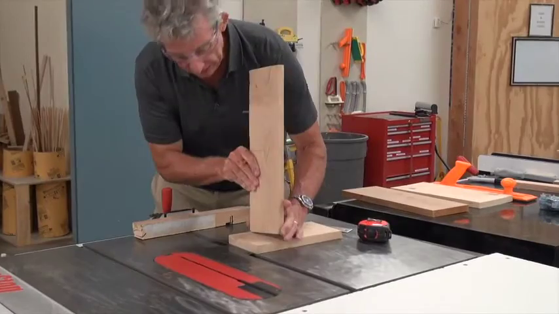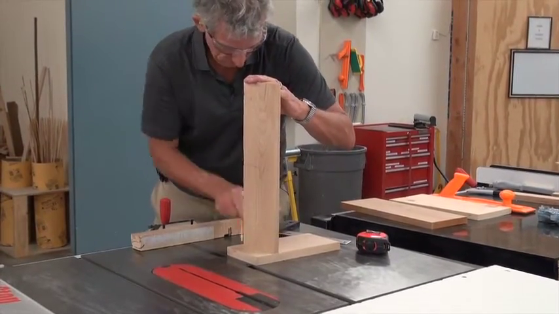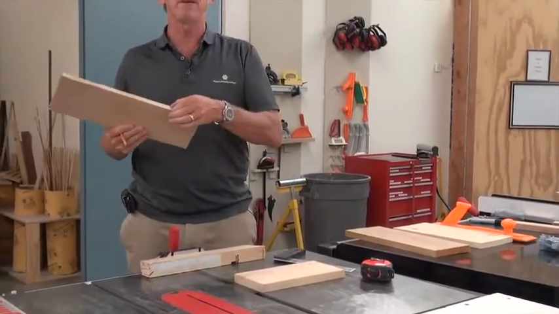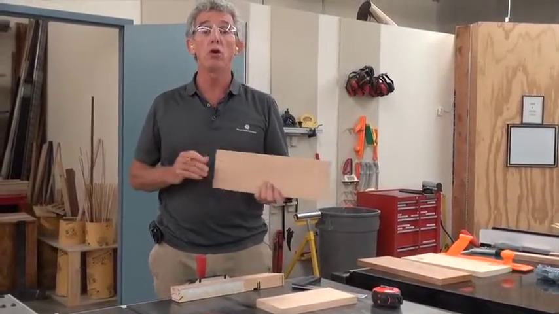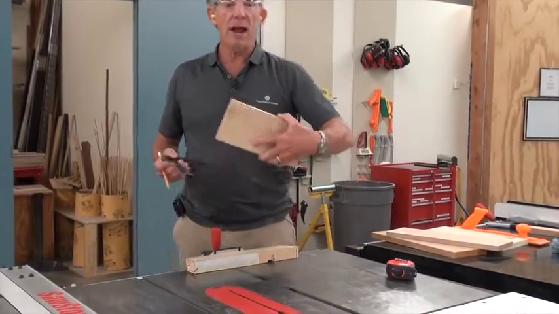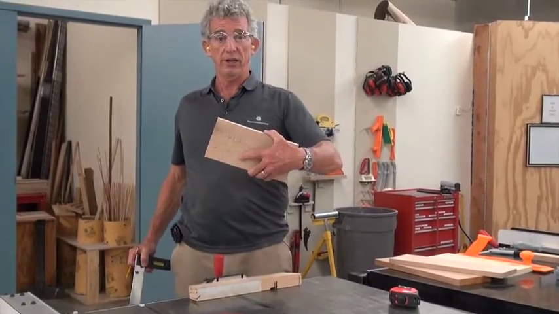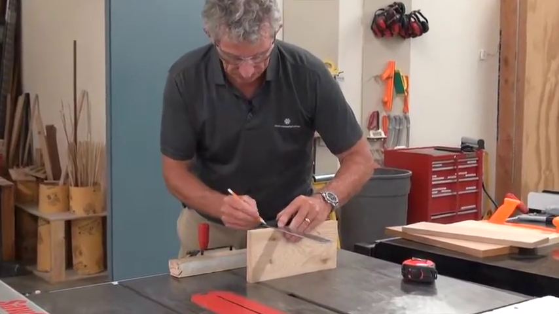So I could take this, line it up, mark it. I always like to measure it and then do my measurement. It's always good to hone your skills on measuring. So now I have where the joint is going to go. But what I need to do is square that down.